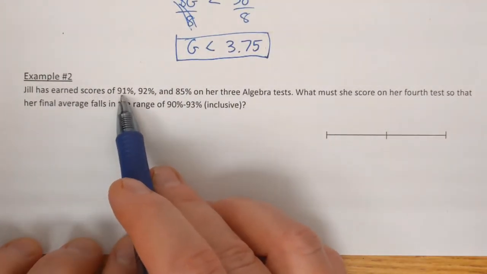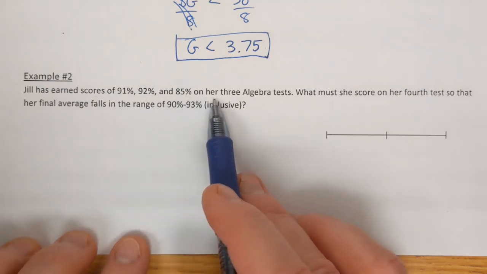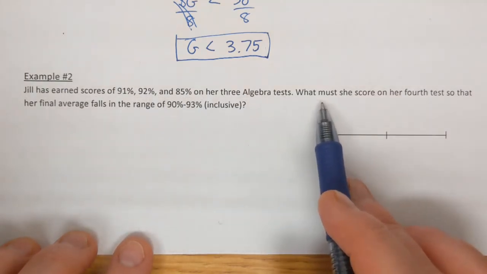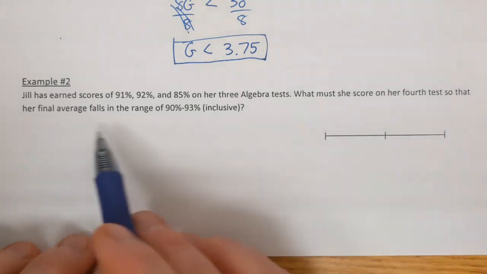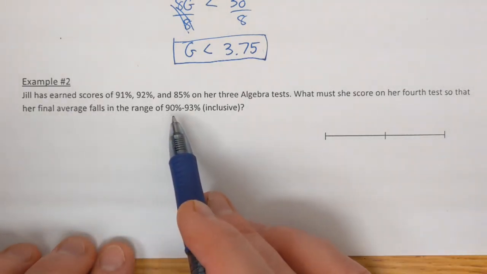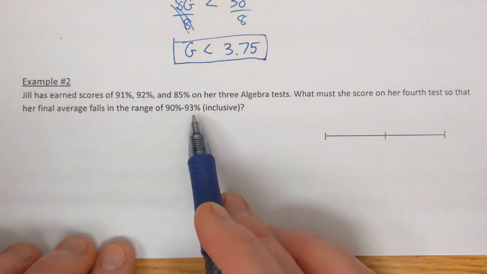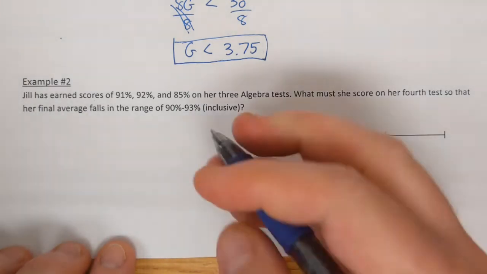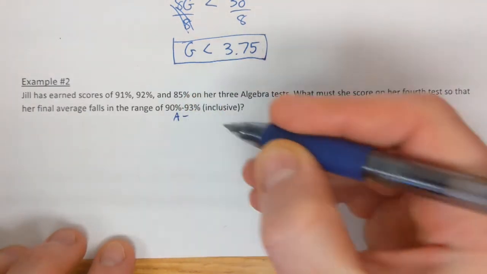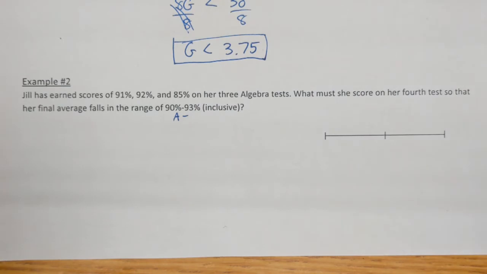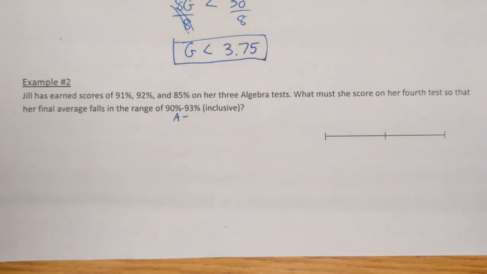Jill has earned scores of 91, 92, and 85 on her 3 algebra tests. What must she score on her 4th test so that her final average falls in the range of 90% to 93%? If you're curious, this is actually an A minus. And so Jill just has this goal: I want to get an A minus. I want my final score to end up between a 90 and a 93. What do I have to get on this last test?